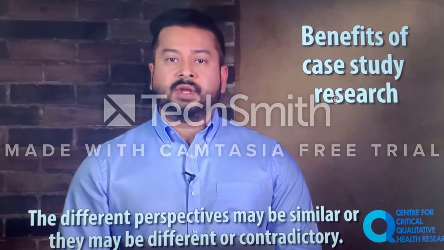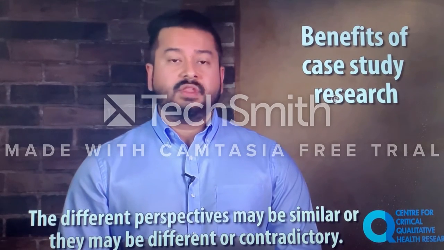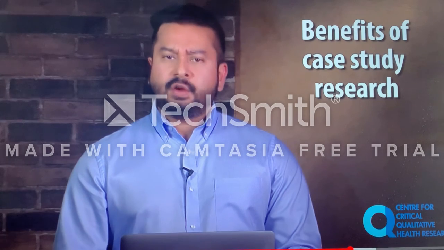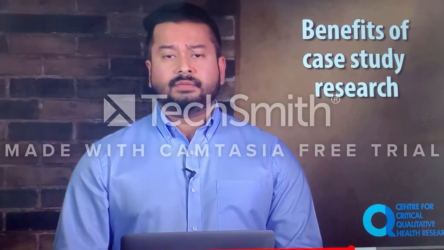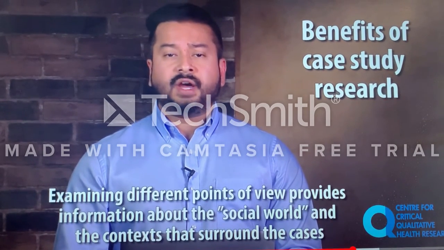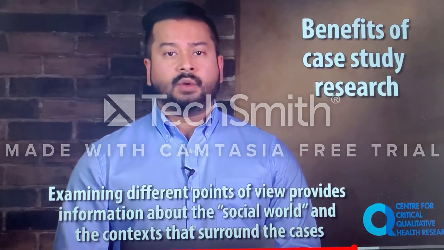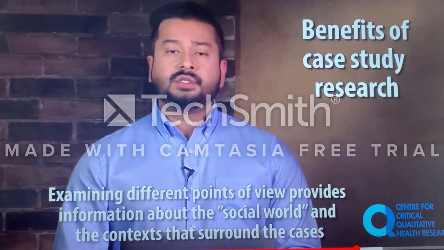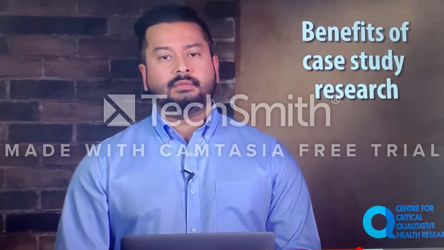So the different perspectives about a topic may be similar, they may be different, they may be contradictory. But I might want to consider why are they different and why are they similar? So examining different points of view provides very valuable information about the social world and what are some of the contexts that surround the case. So these contexts might be political, social, relational, or economic.